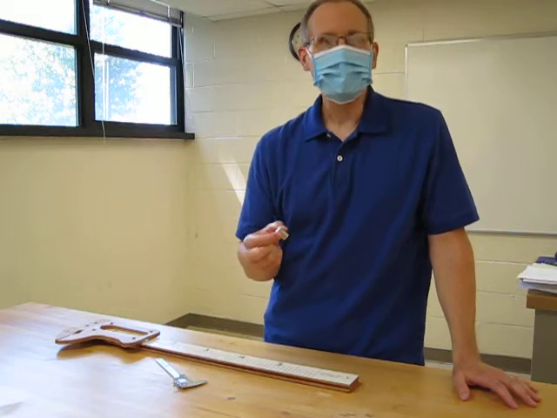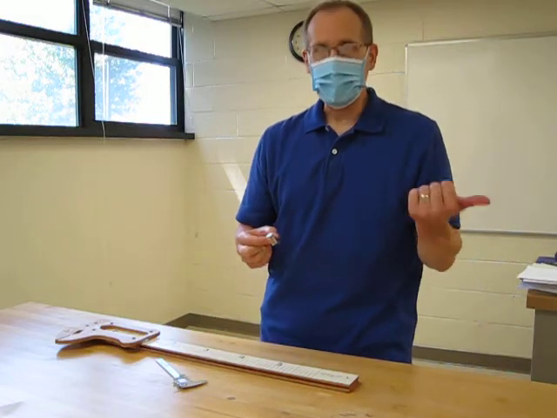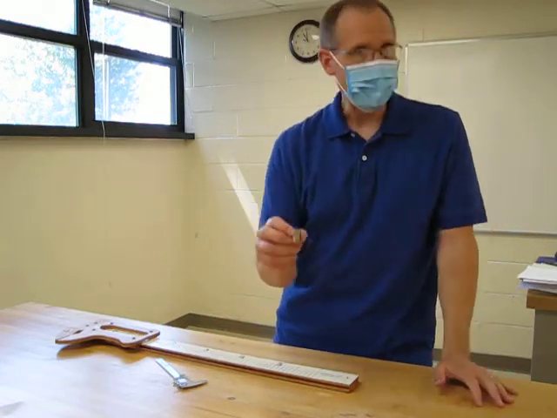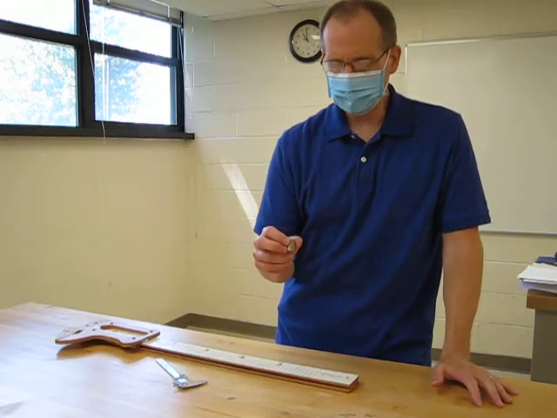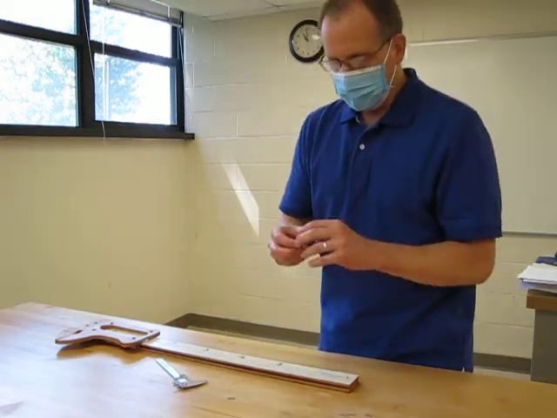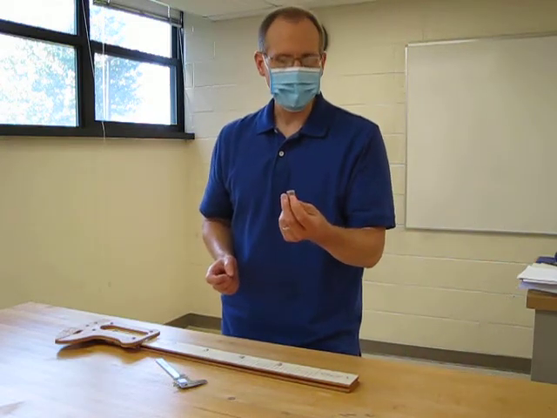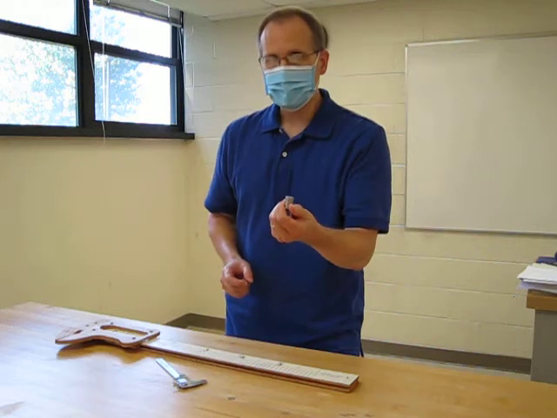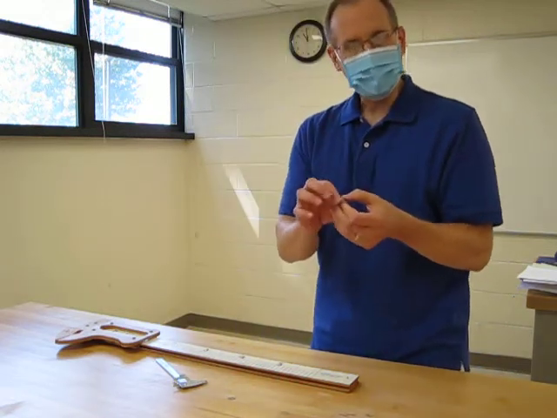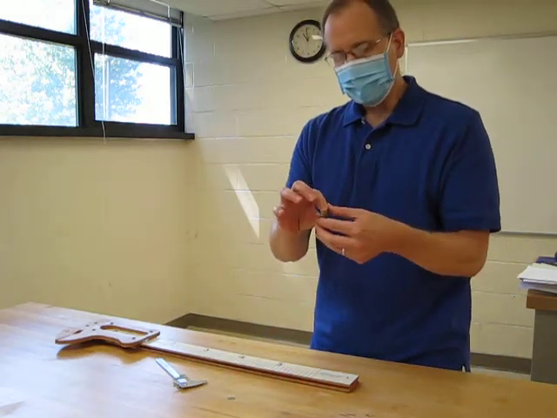In order to compute density, we need to find the mass, right? That's easy. We can just mass this on our electronic scale, and I'll give you all that data. And we also need to find the volume, right? So mass divided by volume would be the density. So how do I find the volume of a cylinder? Well, I need to measure the height, and I need to measure the diameter.